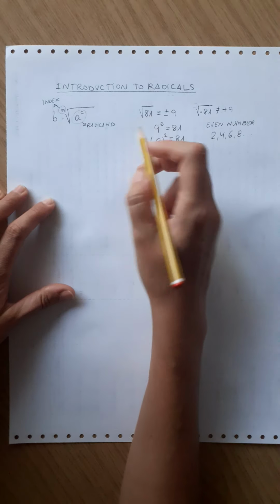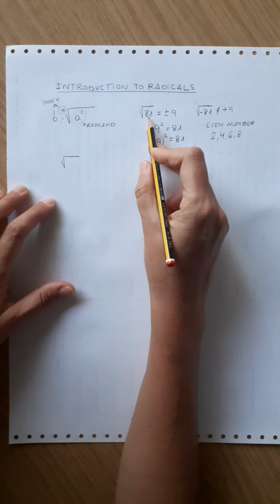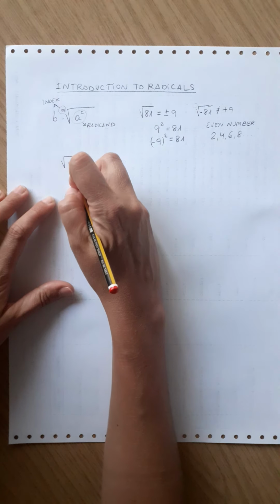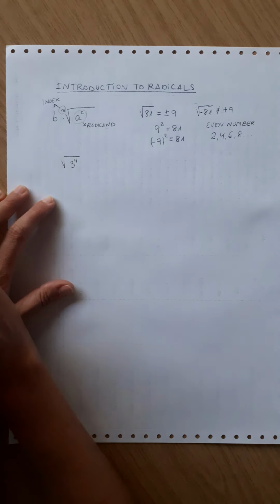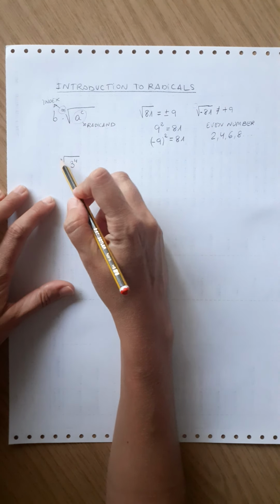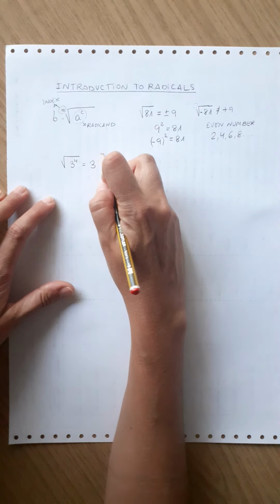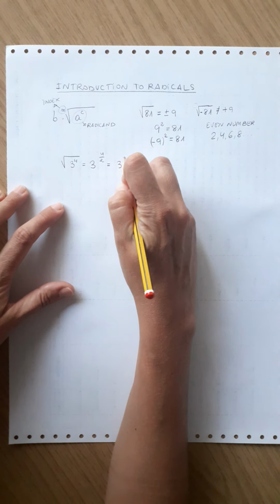Other thing. Now imagine with the same example. If I write this as a power using prime factors, 81 would be 3 to the power of 4, okay? So how can you solve this radical? You can divide this by the index and you obtain the result.